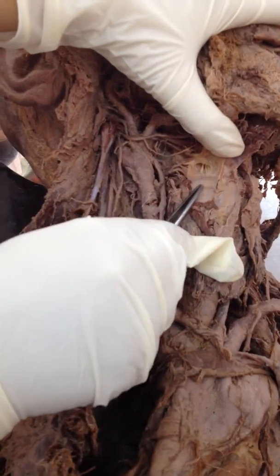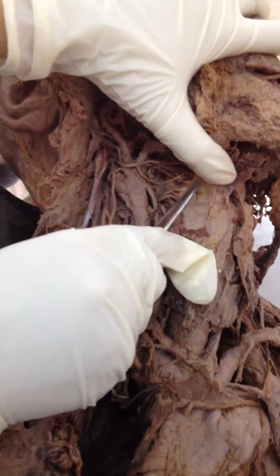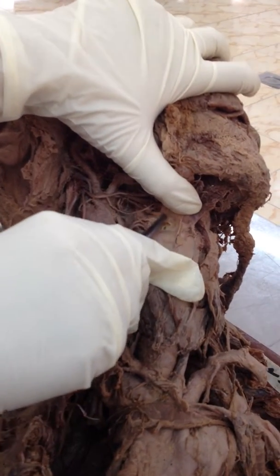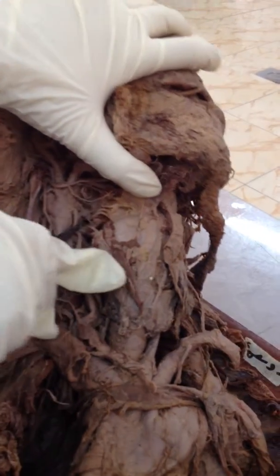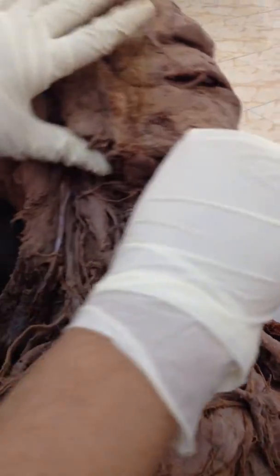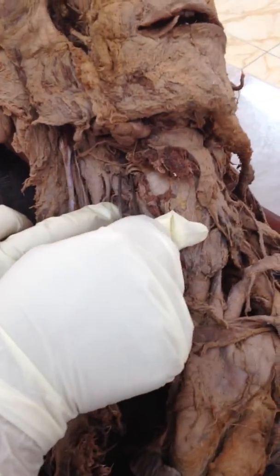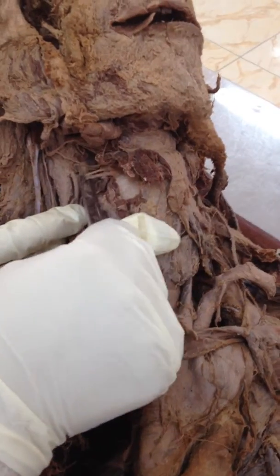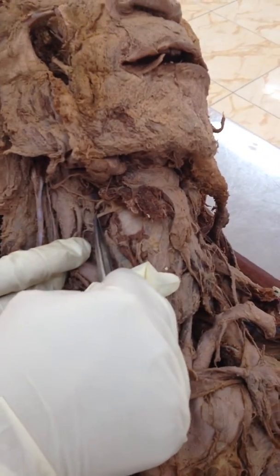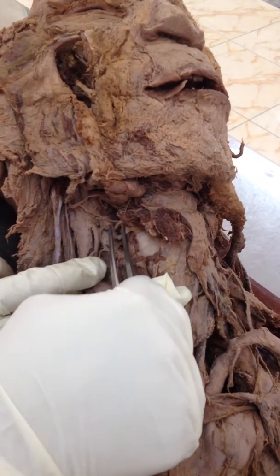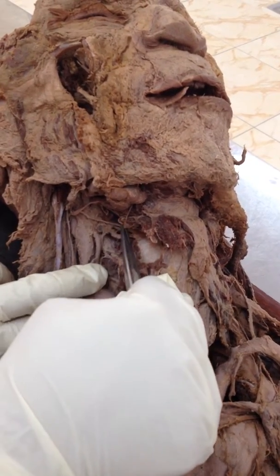In between the thyroid cartilage and the hyoid bone we have this white membrane we call the thyrohyoid membrane. This membrane is pierced by two structures. You can see these two structures: one is the superior laryngeal artery, one is the internal laryngeal nerve.